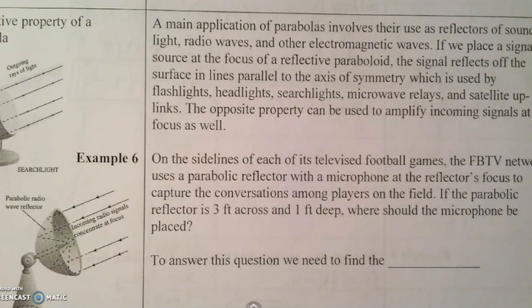If I shine light directly into a paraboloid, it would reflect back to the focus, which means that if I emit light from the focus, it will emit out, and that's how a flashlight works. Since this works both ways, we can use this to collect things and to emit things. So radios, satellites, microphones, things like that.